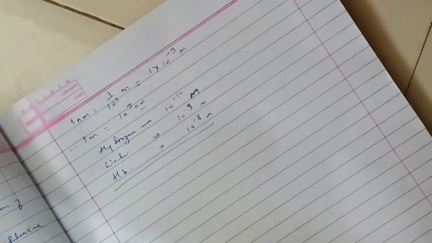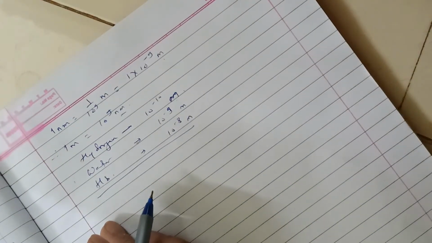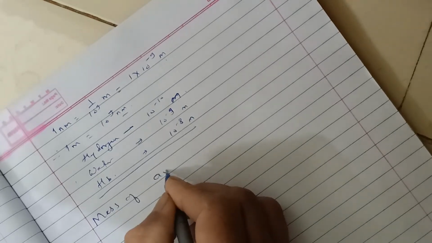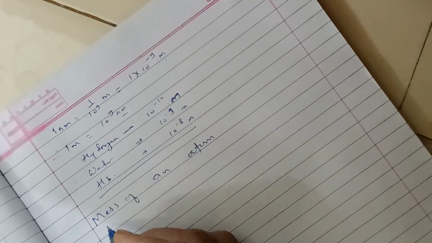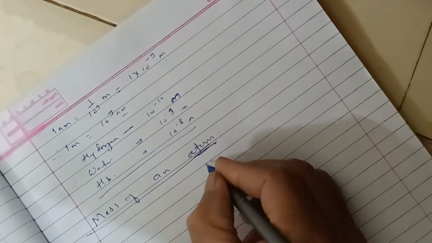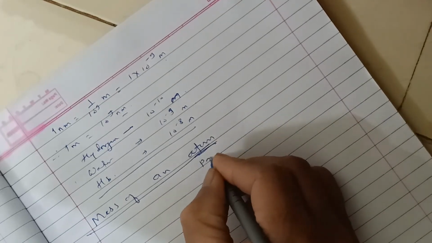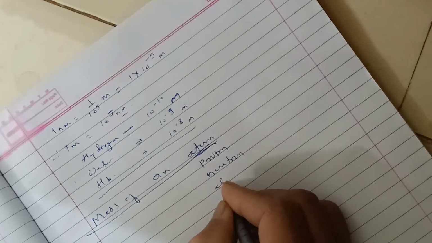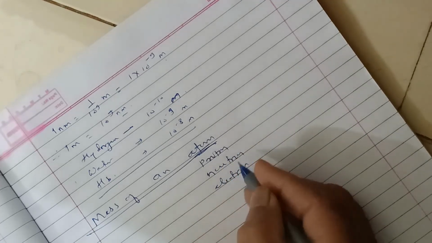But it shows the size. But what is the mass of an atom? See, an atom consists of a proton, neutron and electron, right? Three particles.